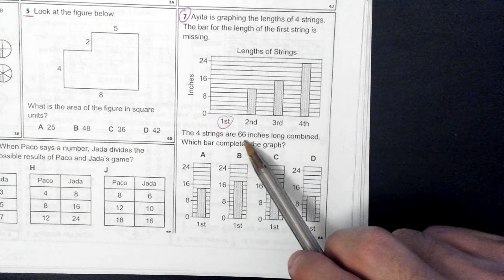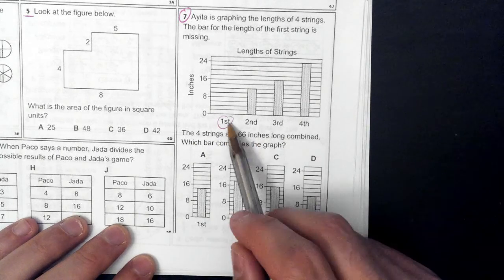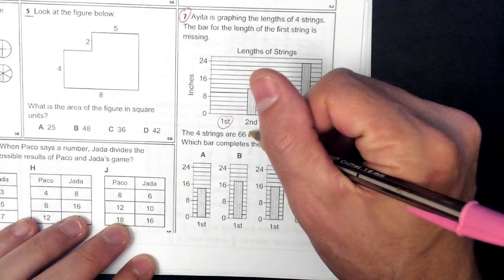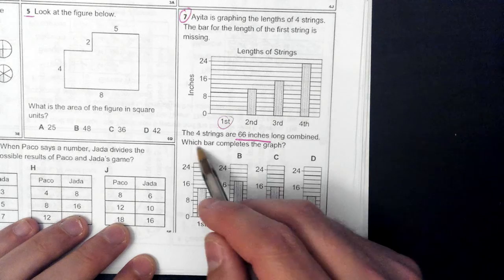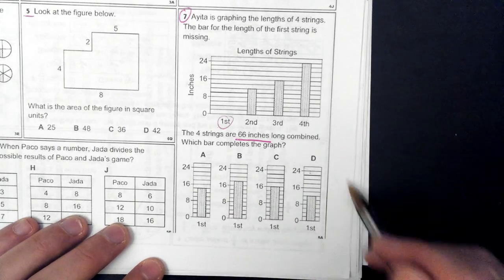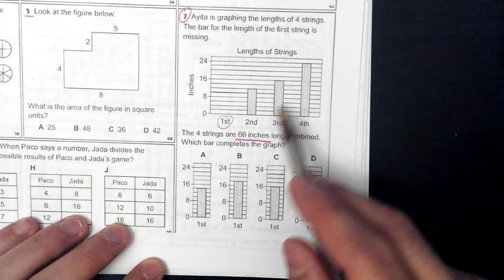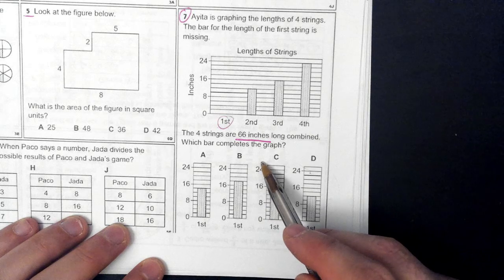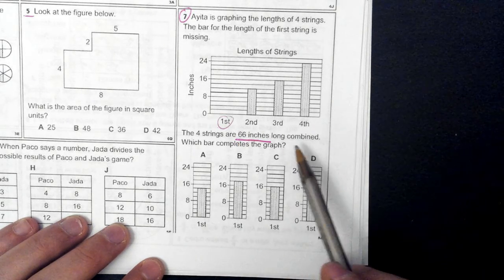The 4 strings are 66 inches long combined. So all 4 of these together is 66 inches long. This is your total. Which bar completes the graph? So we want to know which bar here is going to make this total equal 66 inches. So really this is like, again, a part whole.